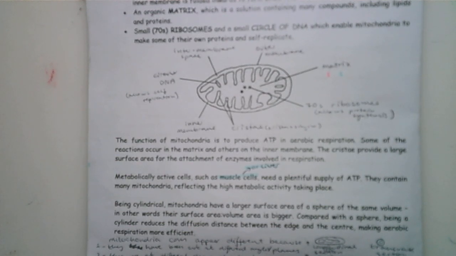Being cylindrical, mitochondria have a larger surface area than a sphere of the same volume. So in other words, their surface area to volume ratio is larger. Compared with a sphere, being a cylinder reduces the diffusion distance between the edge and the center, making aerobic respiration more efficient.